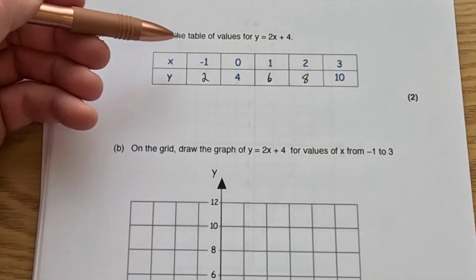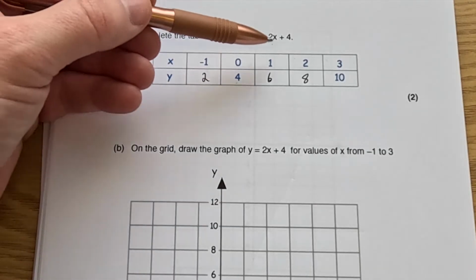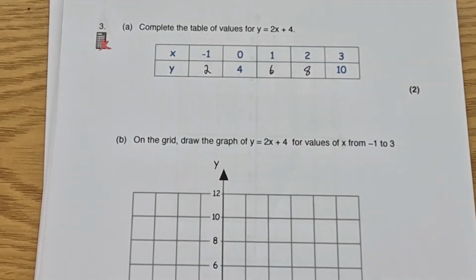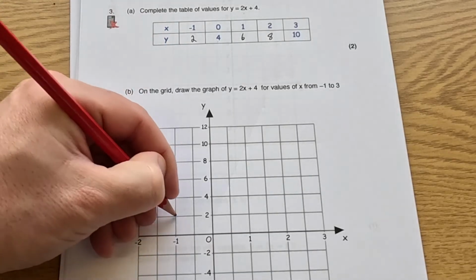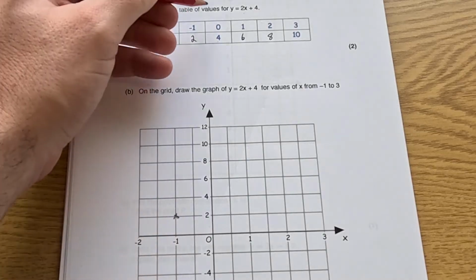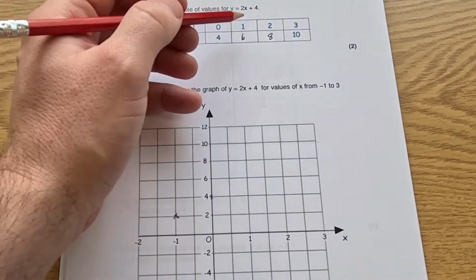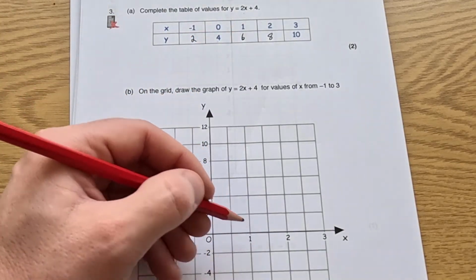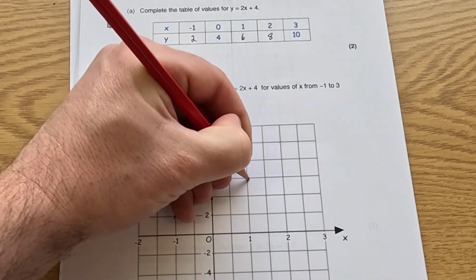Okay, now let's plot these points. The points with coordinates -1, 2, and then 0, 4, 1, 6, 2, 8, and 3, 10. So let's plot these points. -1, 2, so -1 is here, and 2 up would be there. 0, 4, 0 along, 4 up would be there. 1, 6, that'll be 1 unit across, going to 1 on the x-axis, and up to 6 would be there.